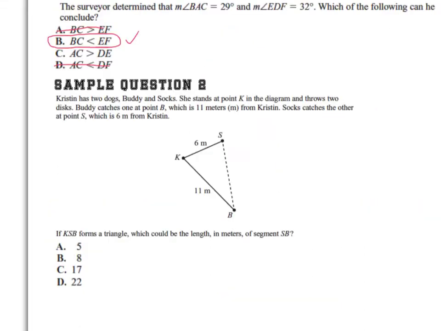All right, and now for sample question number 2. It's going to form a triangle, as told in our problem here, and they want to know which one could be the length in meters of segment XB. We don't know what it is, so we can call it X. But we would check each of our pairs to make sure that the inequality theorem holds true.